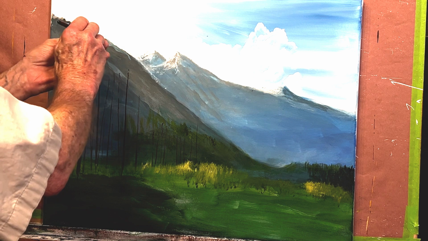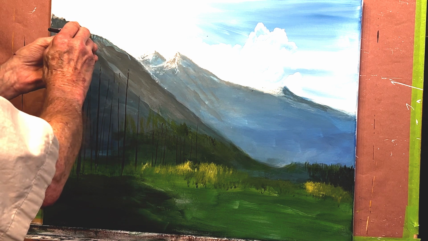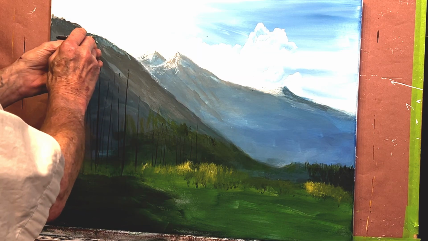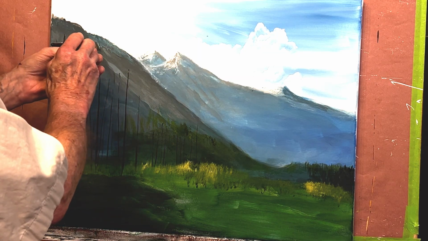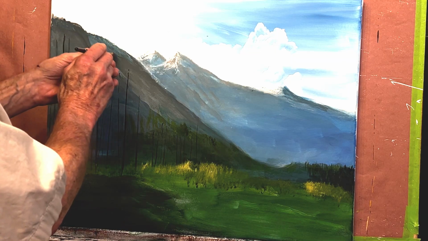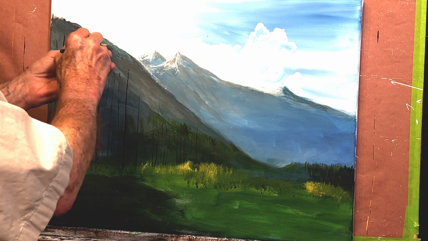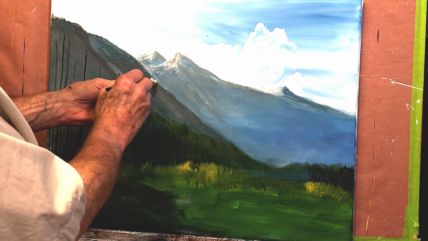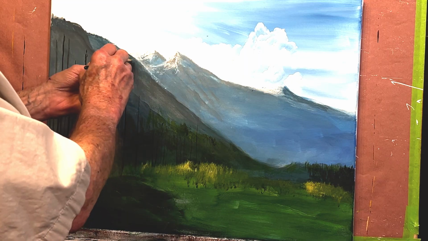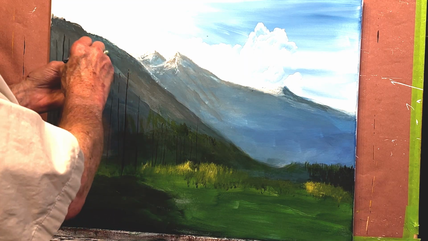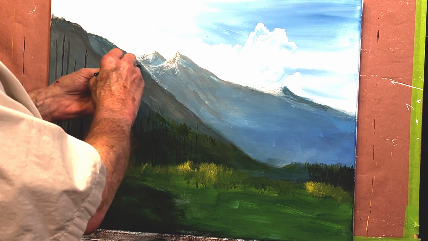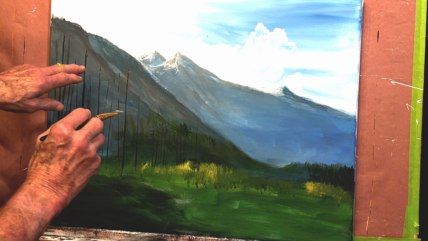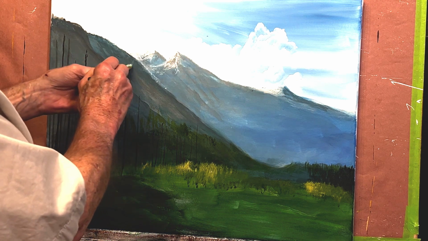And I'm going to come in here and just dab a little bit along the top of that to give an indication that it's what we're doing is giving it some atmosphere, because this part of the mountain is behind this part, and we're going to darken this part up.